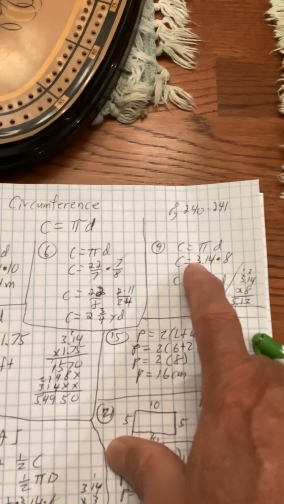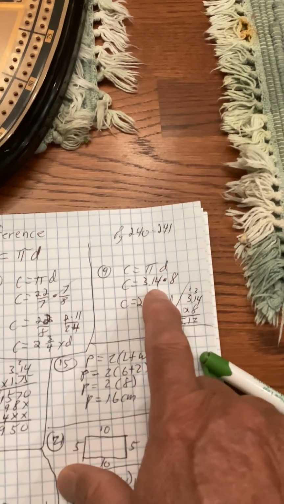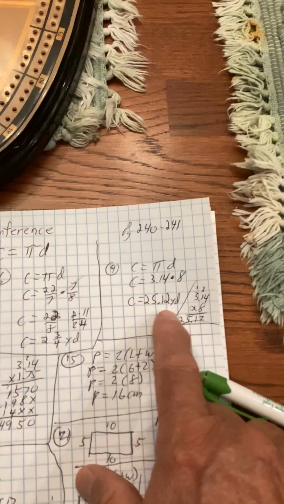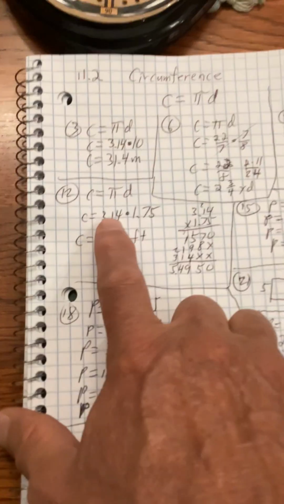Number 9, circumference is pi d, circumference is 3.14 times 8. And here's my multiplication off the side. Remember, always attach your units. It's pretty friendly, hopefully.